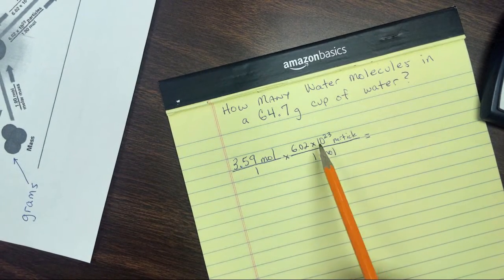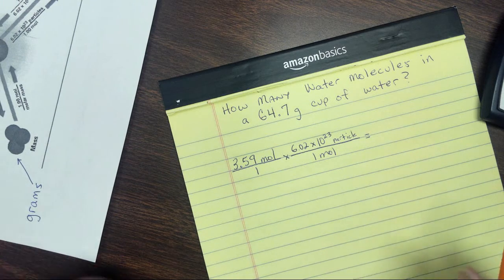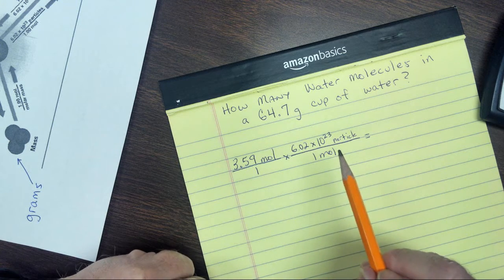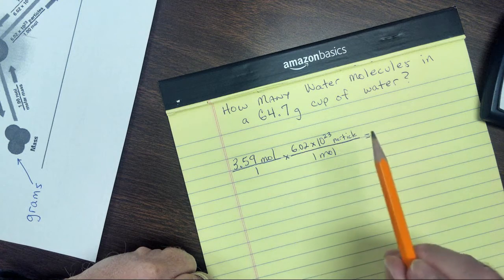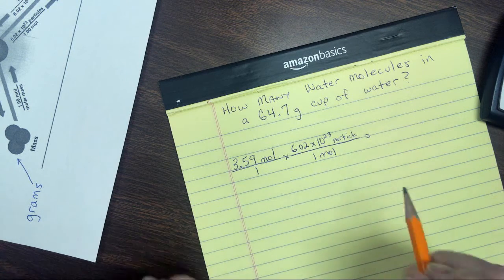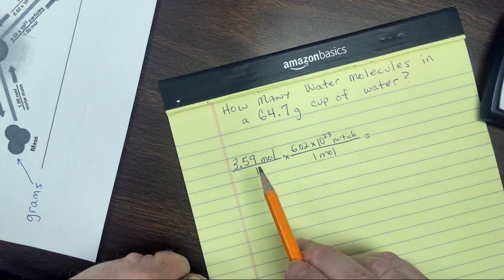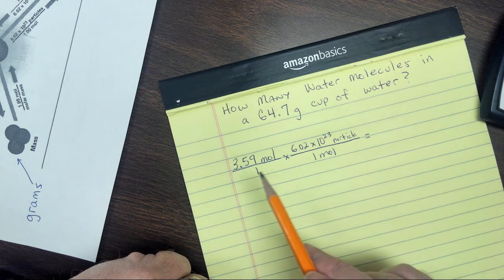This part here, the times 10 to the 23rd particles, we're going to hang on to that. So you could use your calculator to do all this. You might even have a fancy scientific calculator that'll let you put in the times 10 to the 23rd power and take care of all that for you. But this is not difficult when we're just doing something as simple as multiplying this straight across and this straight across.